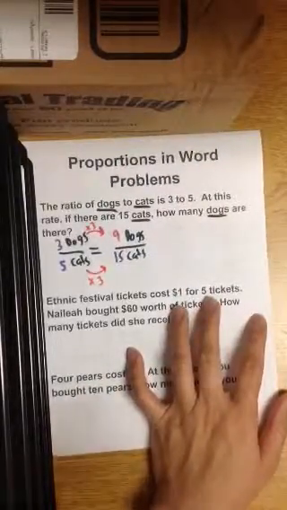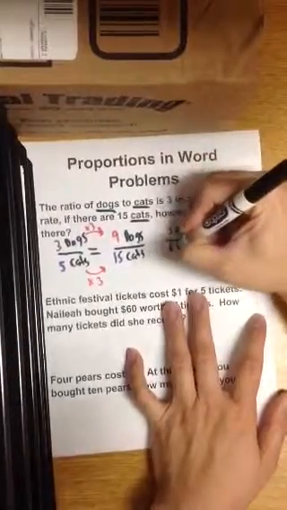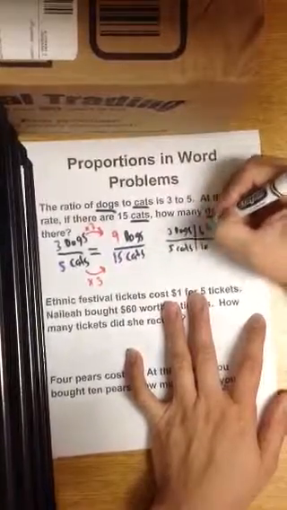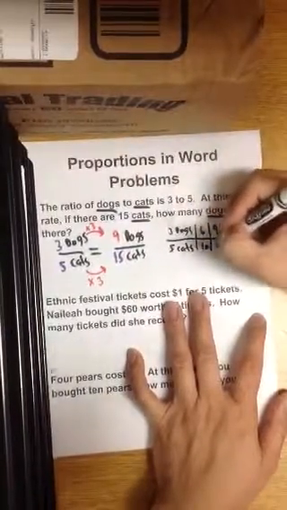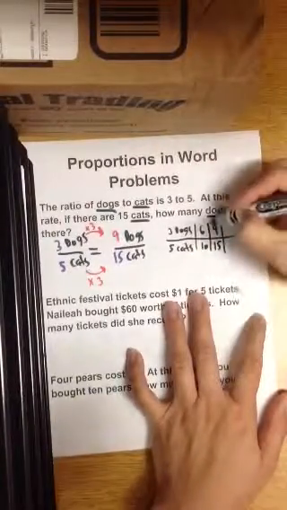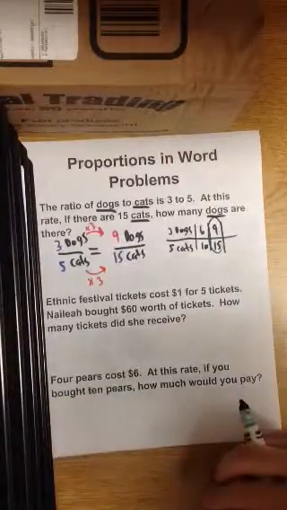Maybe you don't prefer that way. Maybe you like ratio tables. So 3 dogs, 5 cats. 6 dogs, 10 cats. 9 dogs, 15 cats. Wait, we have to find out the 15. So the missing number is 9 dogs, 15 cats.